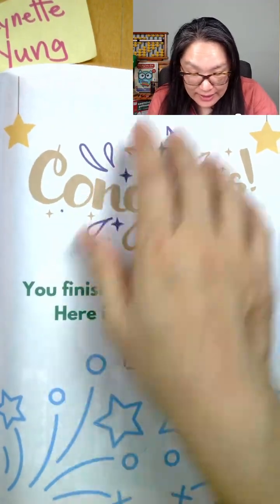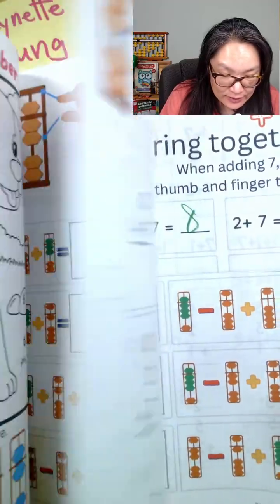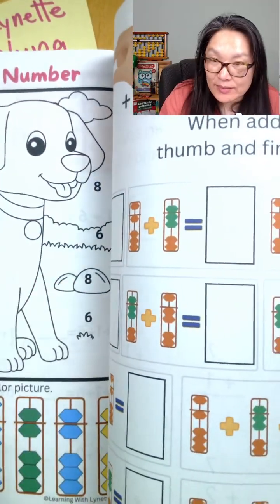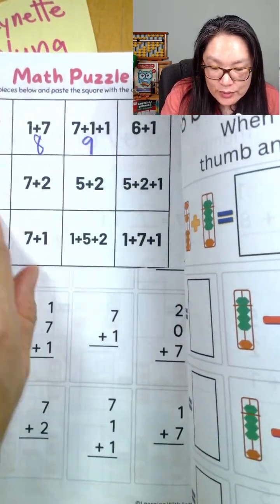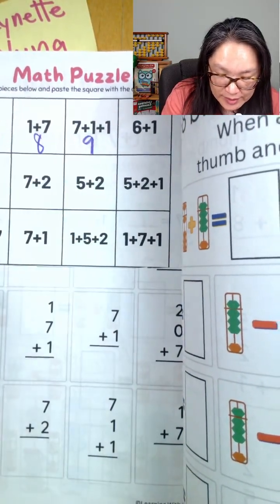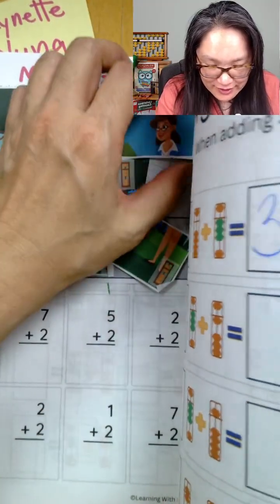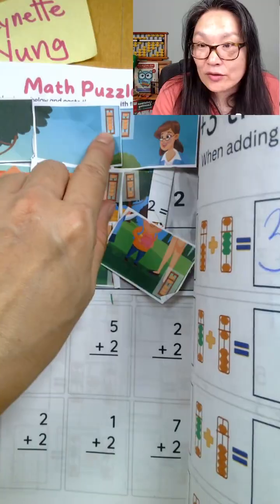So after adding, again, there's subtraction. After we add all the way to plus 7, plus 8, plus 9, I added some activities, like this one, which is colored by number. I thought it was kind of cool for the kids. This one is a puzzle. You have to answer the question, and there's a puzzle piece. But I think I lost the puzzle pieces. I have another puzzle that I made. Here is an example where you answer the question, and then you find the answer over here.